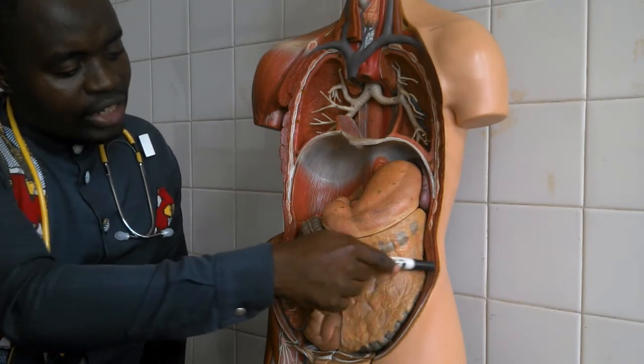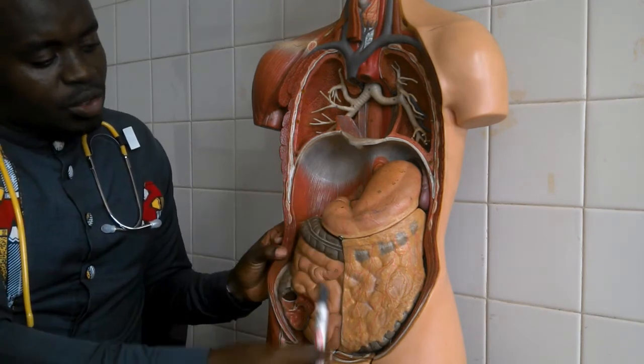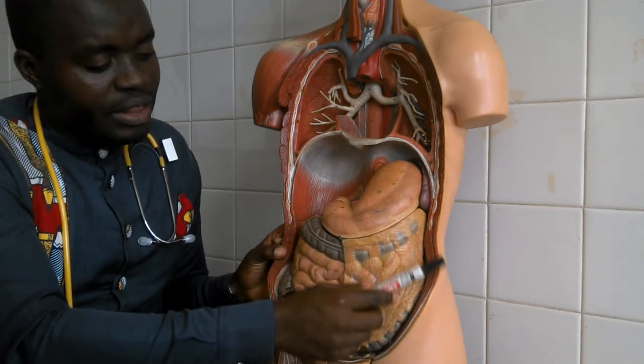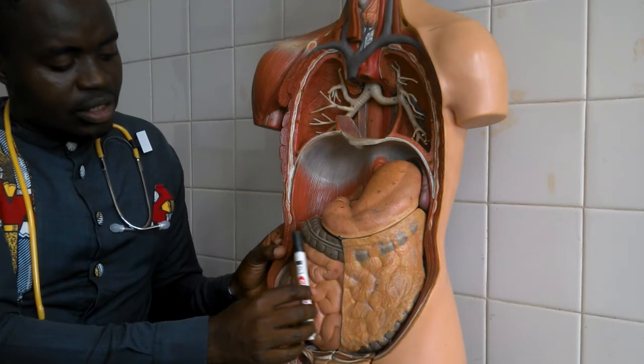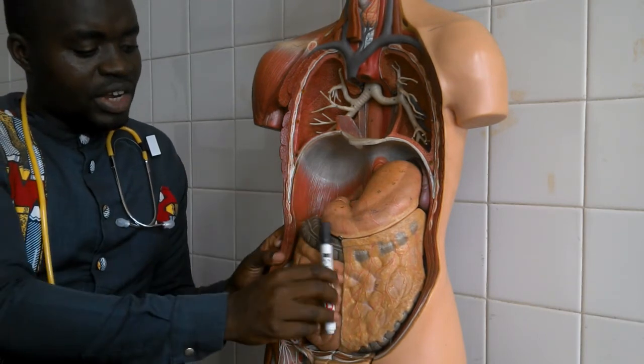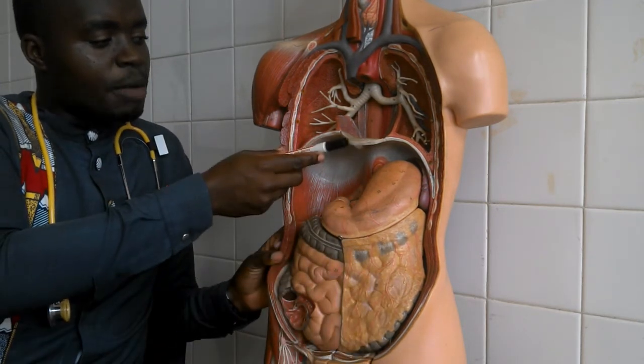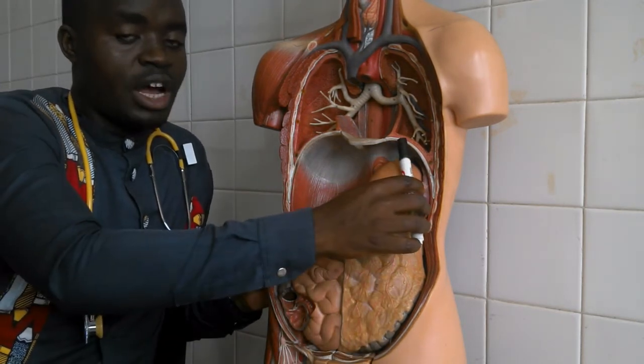Then you draw a straight line here, and then you draw another one. So there will be the left lower quadrant, the right lower quadrant, the right upper quadrant, and then the left upper quadrant.